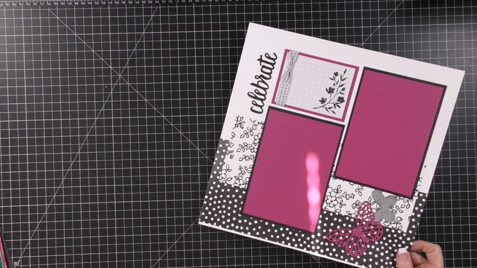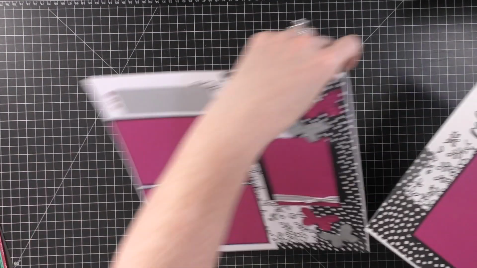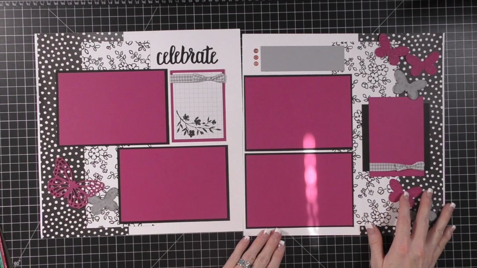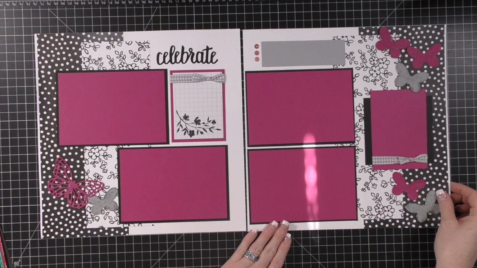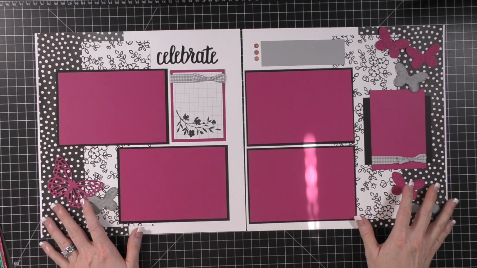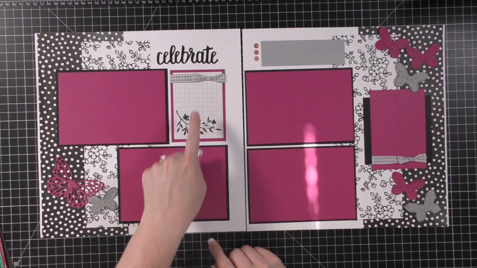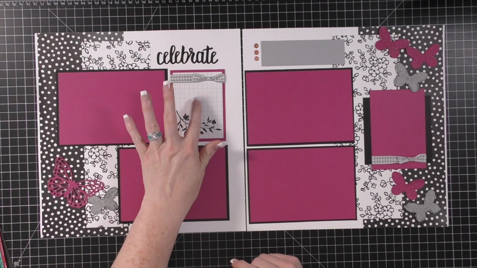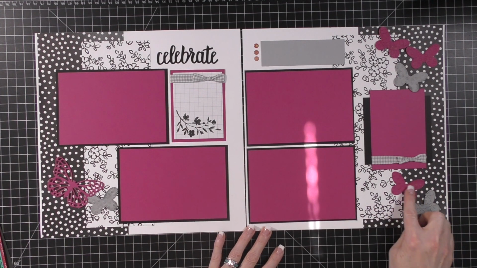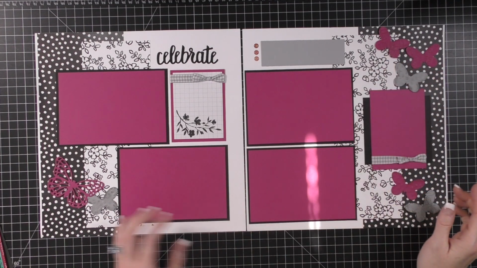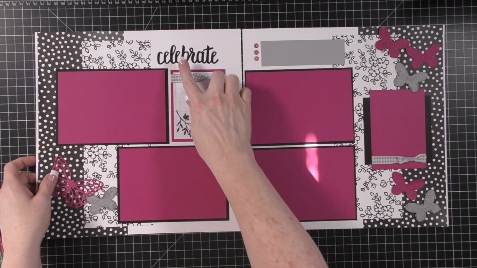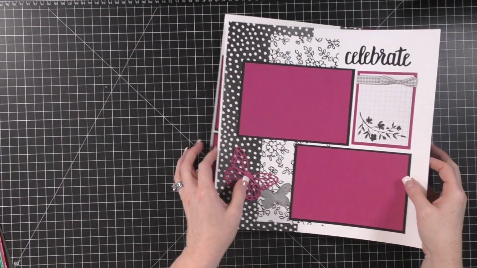And then here is this one with the butterflies. And it's just on white cardstock for the background piece. And then again, another card is right there, and I would use that for journaling, probably for sure. And then I embossed all of these butterflies with different embossing folders and added them. And it made a beautiful layout. It says celebrate right there, which was just a die cut.